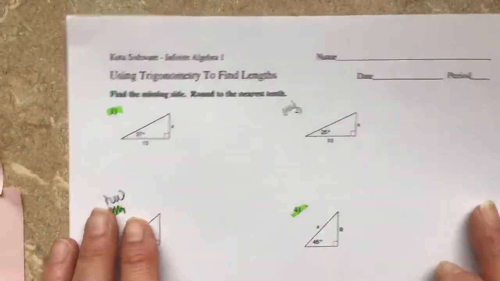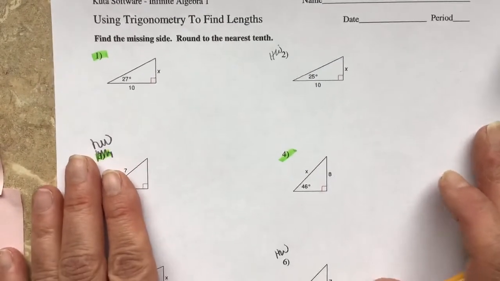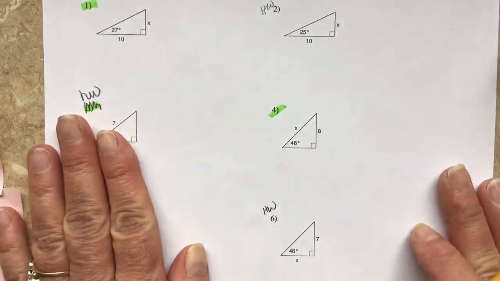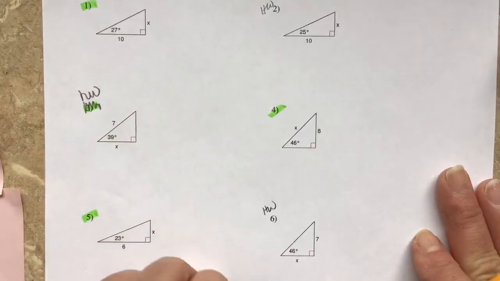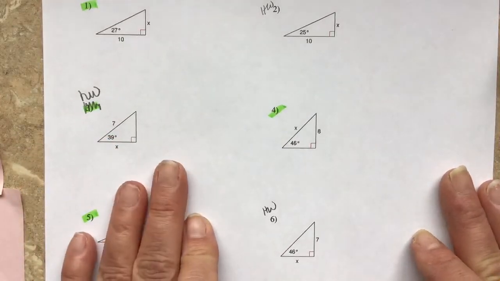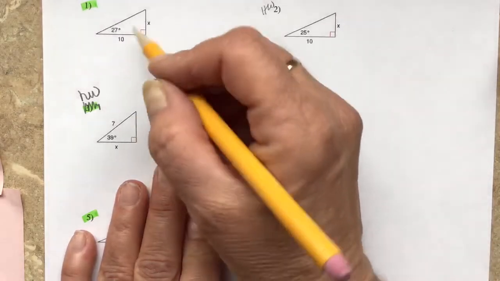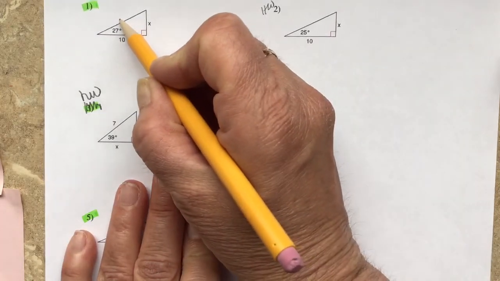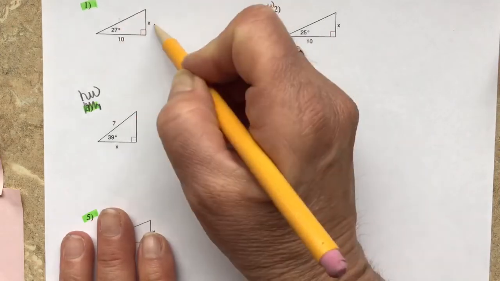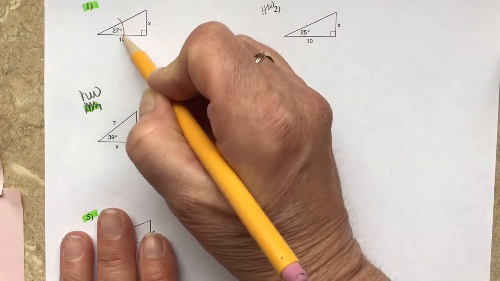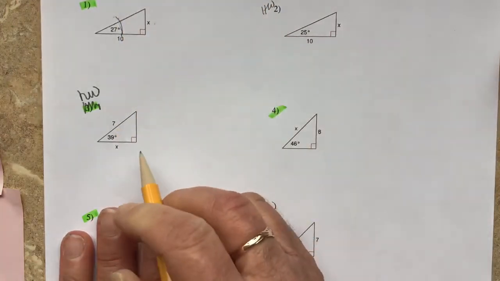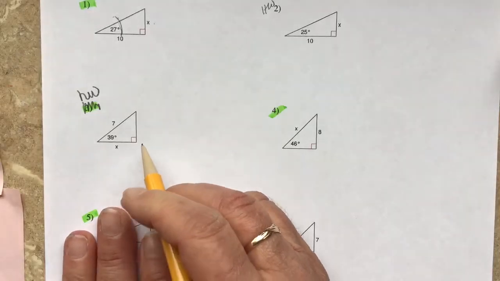Okay. All right, so let's start with the first page of this. All right, so whatever we don't do is going to be for homework, okay? All right, so you should all be in degree mode. Now your reference angle, we're going to find the missing side. We're going to find x here. My reference angle is the 27 there, okay?